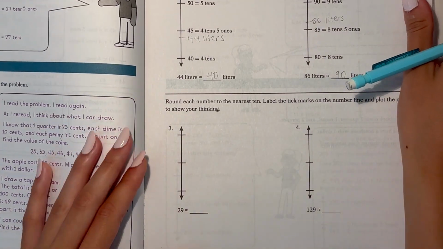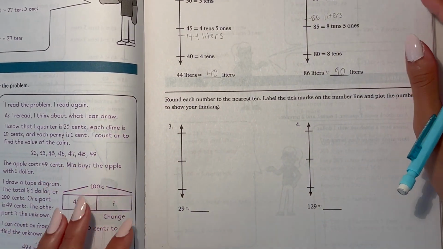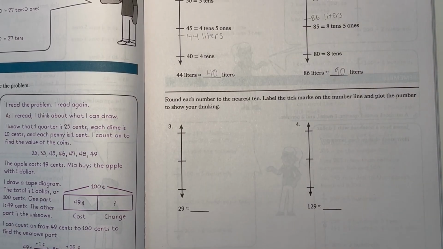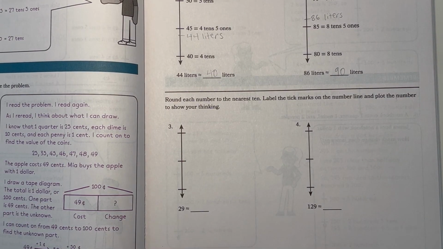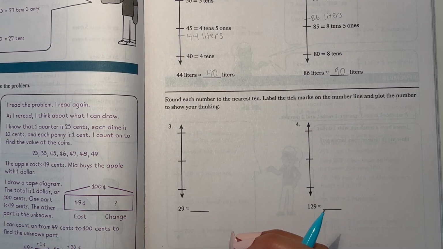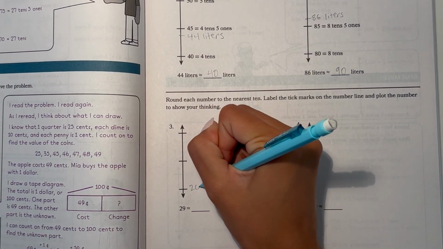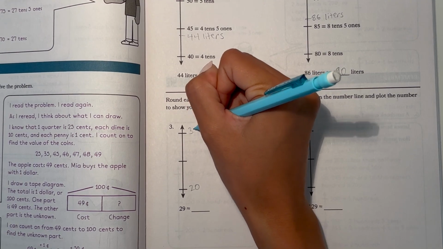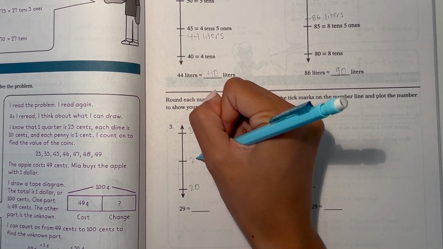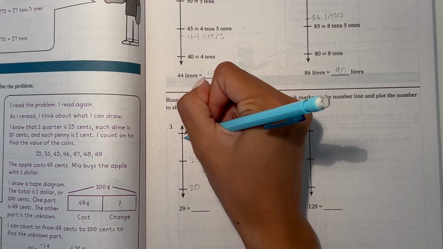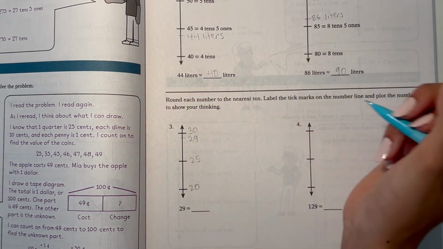Now round each number to the nearest 10. Label the tick marks on the number line and plot the number to show your thinking. So 29 is between 20 and 30. And our midpoint is 25. 29 would be right here.